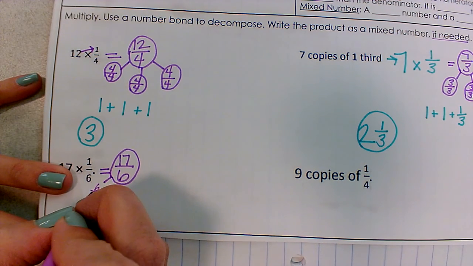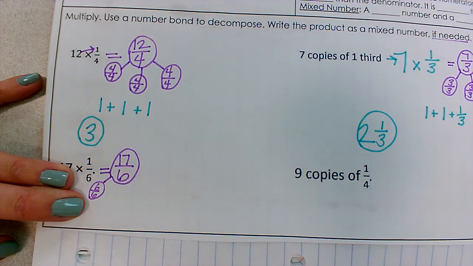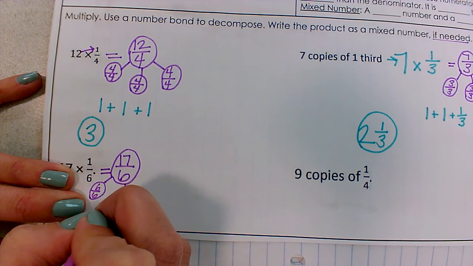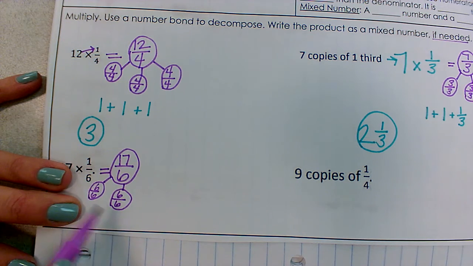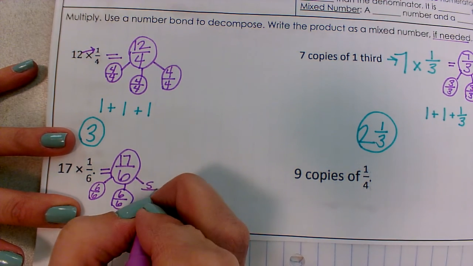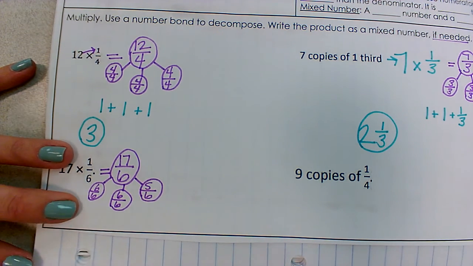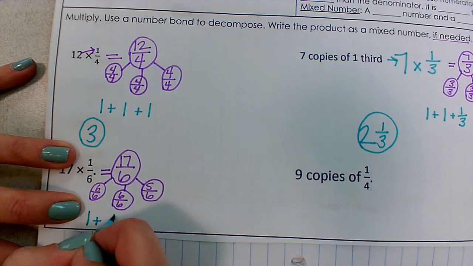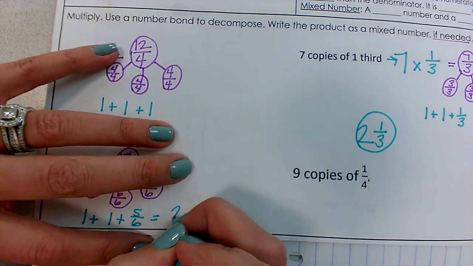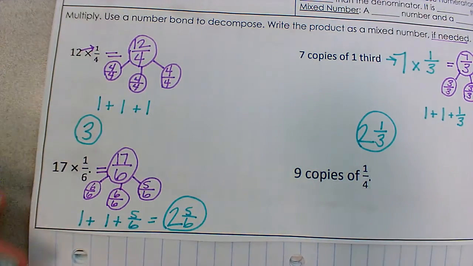So 6/6. Well, I had 17. I pull out 6. That means I have 11 left. I have enough. So I'm going to get 6 again. All right. Well, this time I've used 12. I had 17. That means, how many do I have left? I don't have enough to make another whole, but I have 5/6 left. So I'm going to say 1 plus 1 plus 5/6 equals 2 5/6. And that's my final answer.